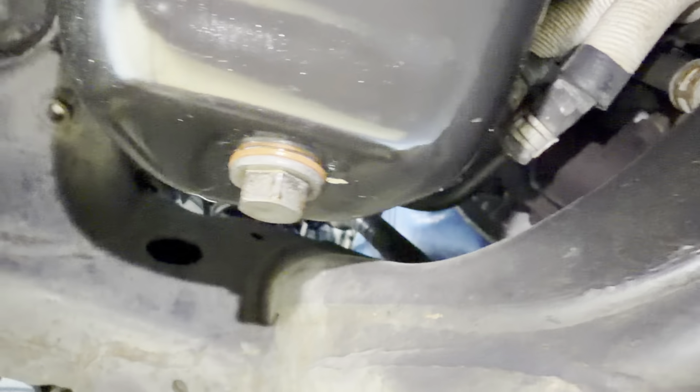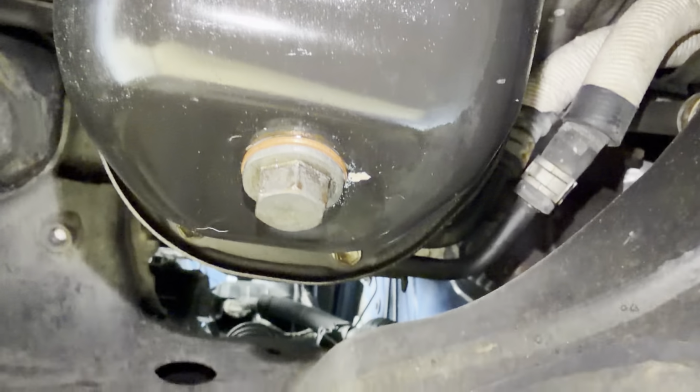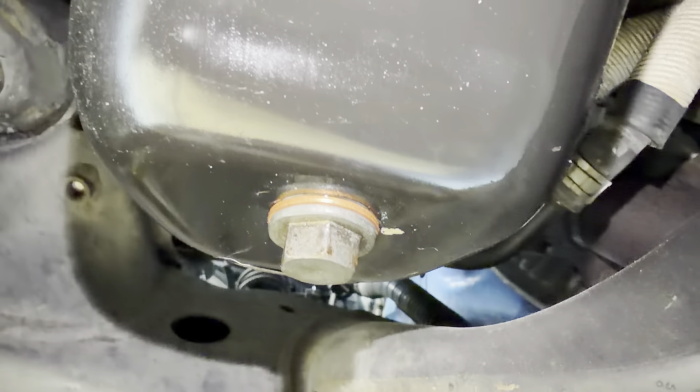Well, I drove about 5 miles or so, came back, and you can see that everything is nice and clean. There's no evidence of an oil leak anywhere. So I think the problem is fixed.